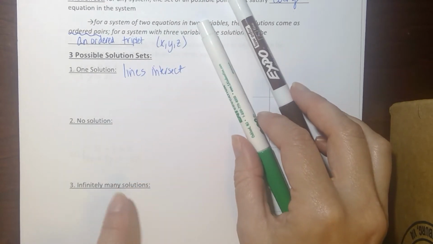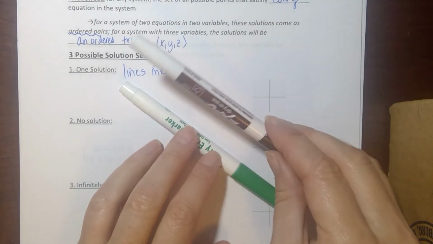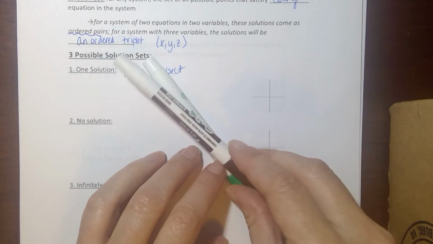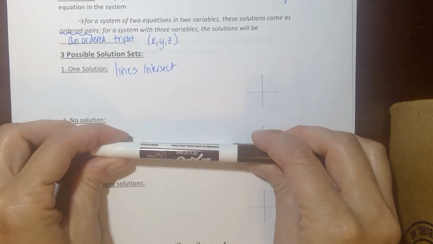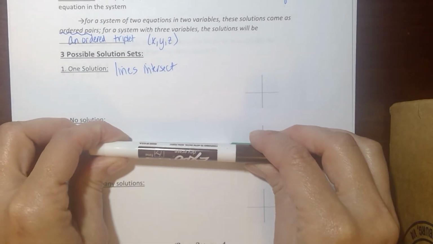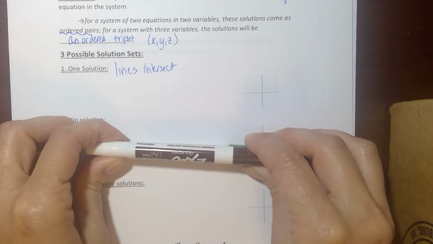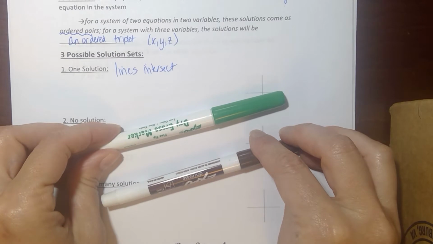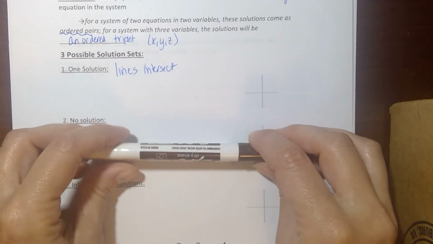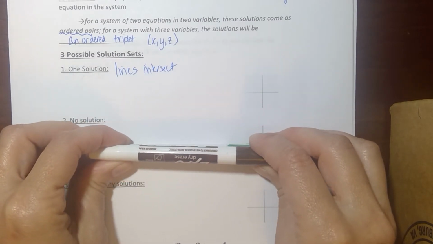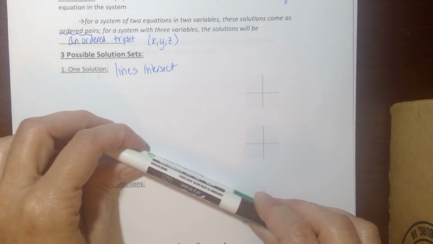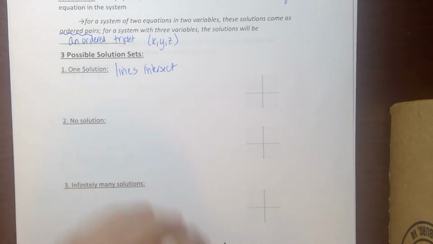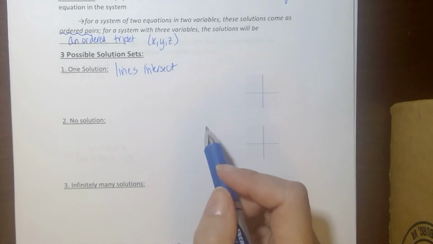Or the third possibility, I could have two equations that represent the same line, in which case the graph looks like a single line. So graphically, we have intersection, lines that don't intersect, which we call parallel, or two equations representing one line, giving a single line because the graphs are on top of each other. All right, there's my little visual demonstration. Let's get them down on our notes.